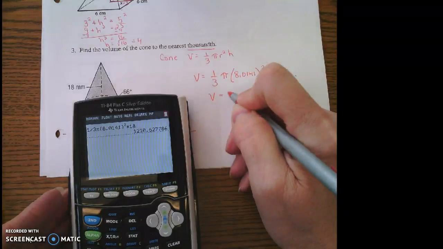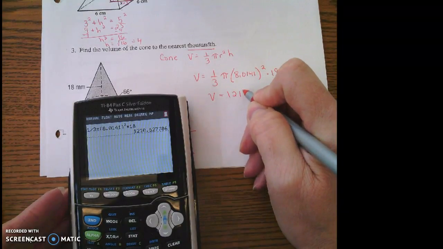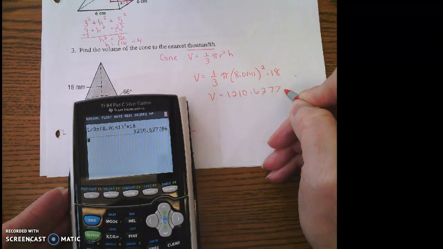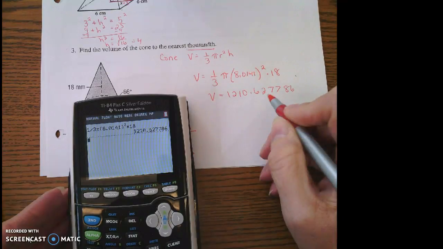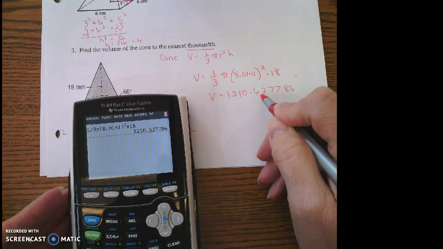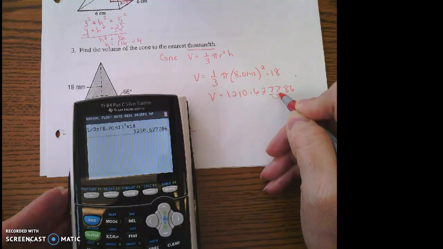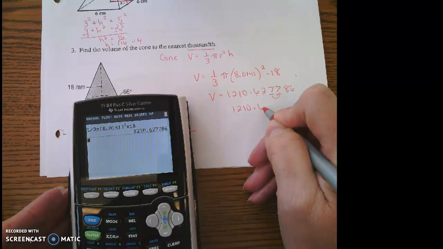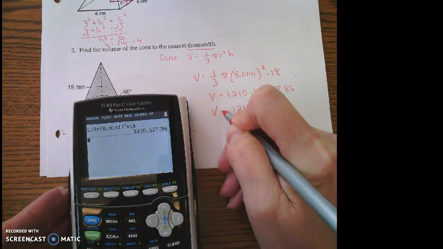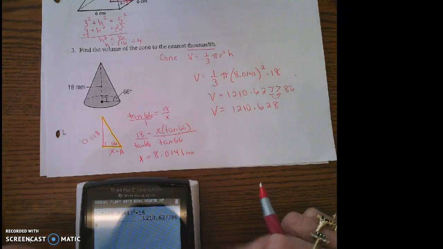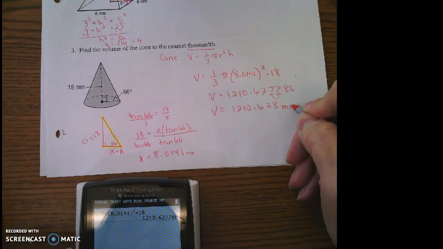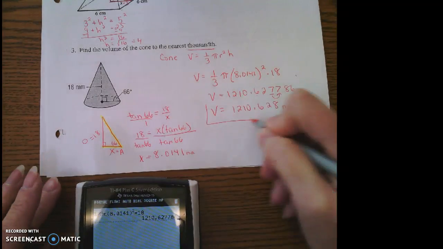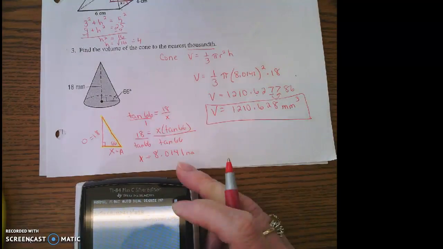All right, so volume is 1,210.627786. Thousandths place. Tenths, hundredths, thousandths. That 7 is telling us to turn this 7 into an 8. Here's my volume. Do not forget units. This is all millimeters cubed. So there you have it.